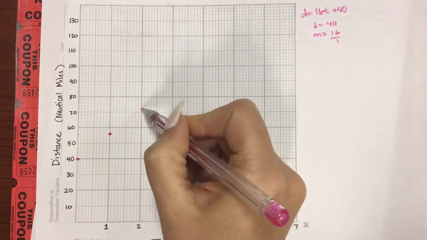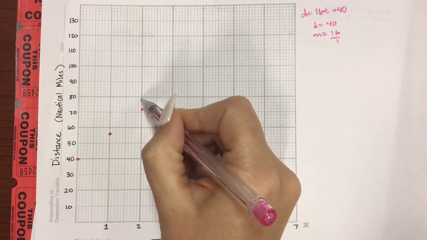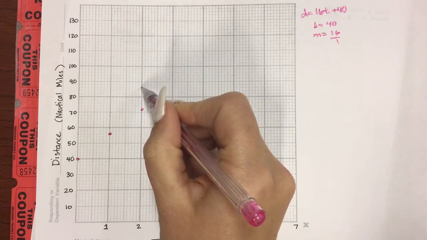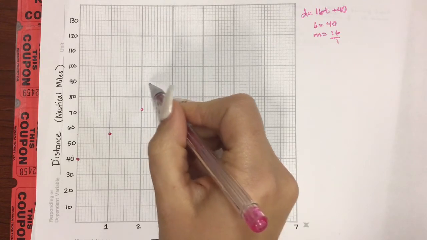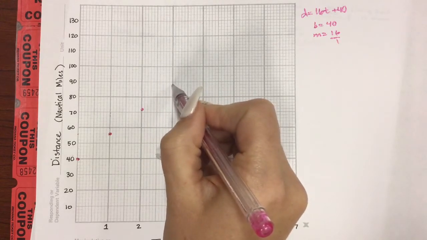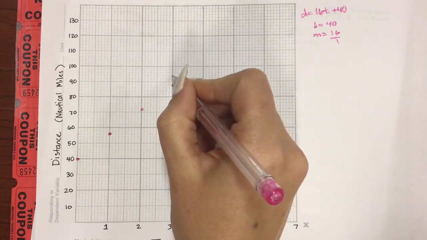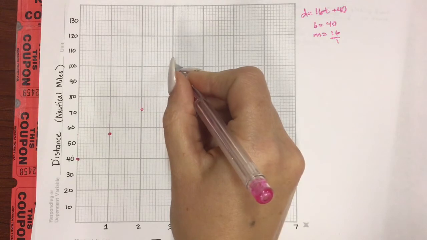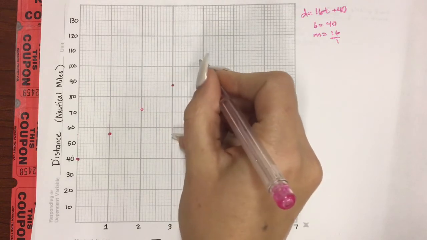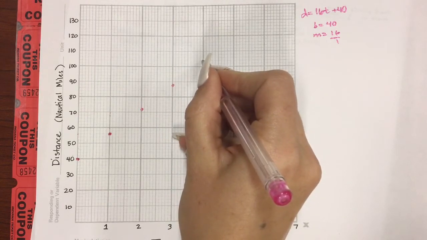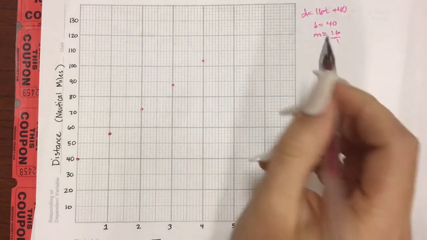And then do it again, 2, 4, 6, 8, 10, 12, 14, 16 over 1. And then one more time. And I think we can get in another one, so let's go for it.